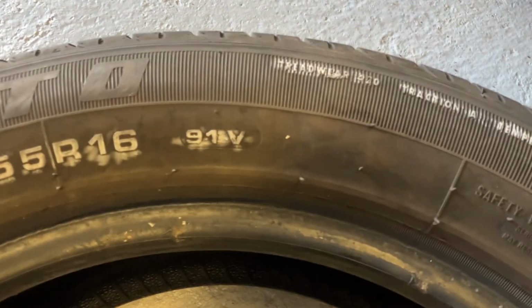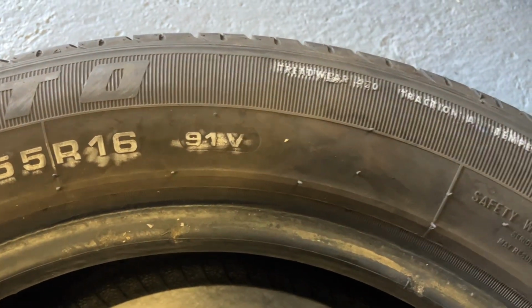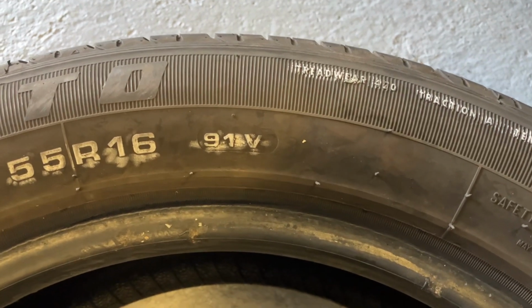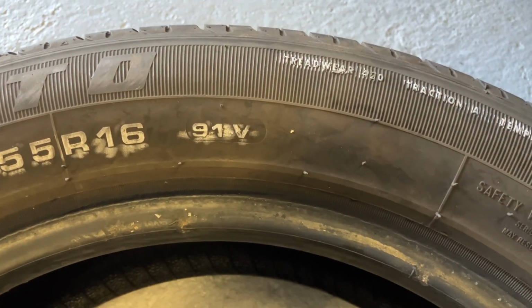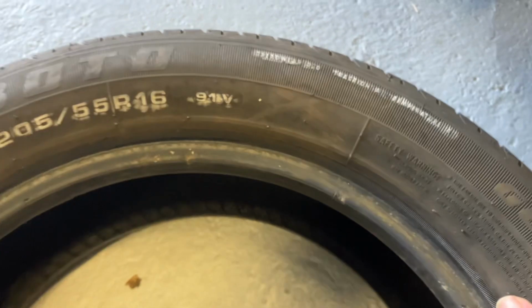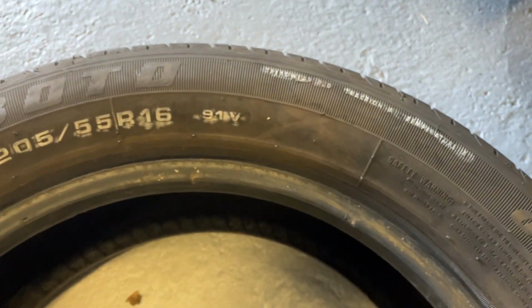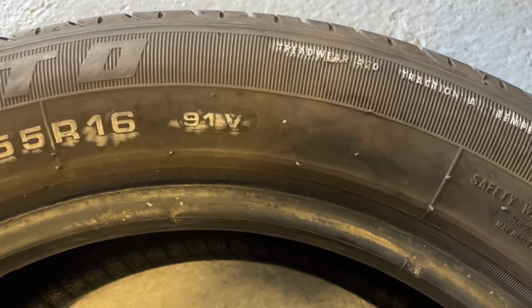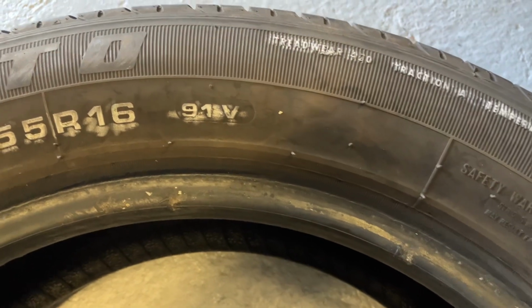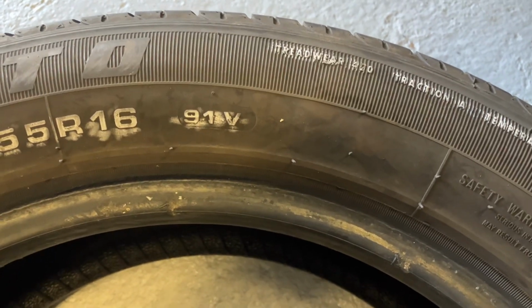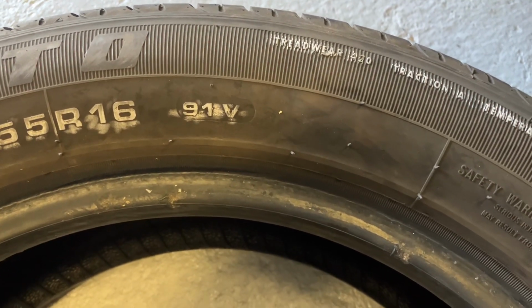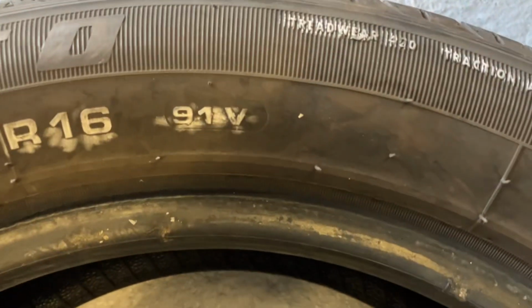And then we've got speed and load rating. So 91 is a load index. The load index is how much weight this tyre can take without failing. Obviously if you've got a light car or a small car compared to a four-wheel drive off-roader, you're going to have a different number. 91 in this case represents 615 kilograms. Obviously times that by 4 and make sure those 4 tyres can safely hold the weight of the vehicle.